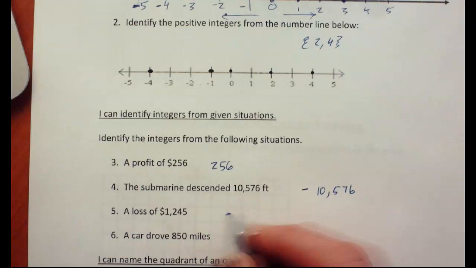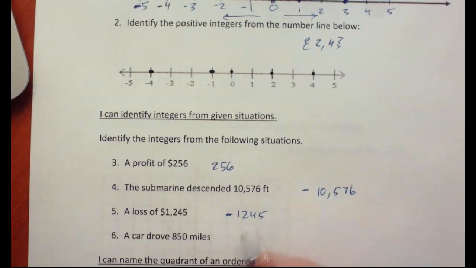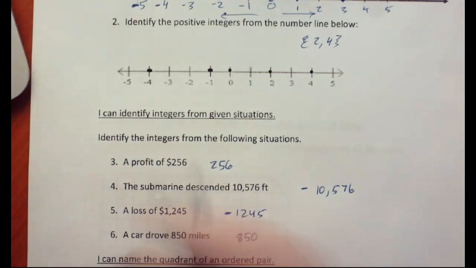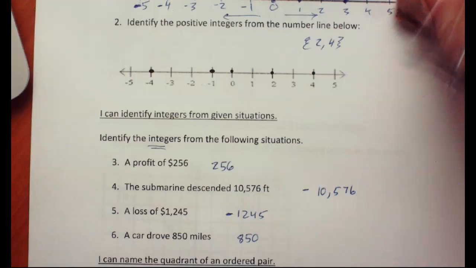That again would be a negative 1,245. And a car drove 850 miles. This would just be 850. No labels in this isolated situation here, because they're just asking you for the integer, which is that number, the whole number, without a fraction or anything attached.